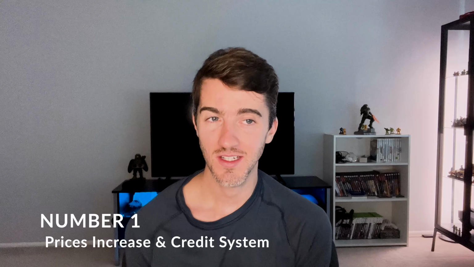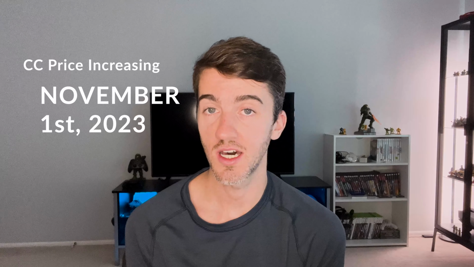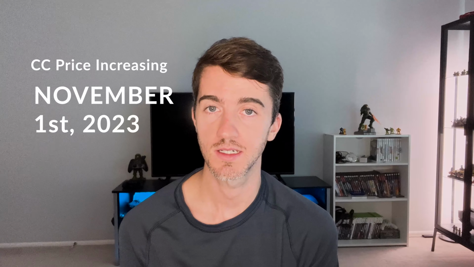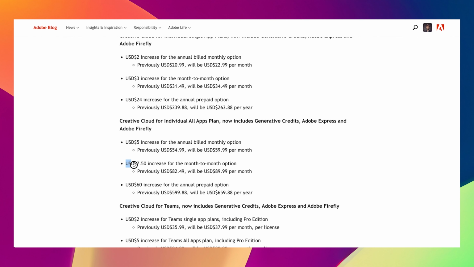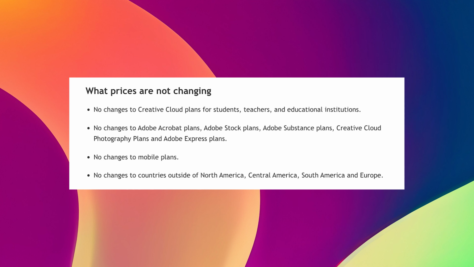Finally, the number one thing you need to know about Adobe Firefly is that it's going to come at a cost. The pricing will change on or after November 1st, depending on your subscription billing cycle. Price changes will affect most users, ranging from $2 a month for individual single app users, all the way up to over $7 a month for the Creative Cloud Suite subscribers. Some plans do not increase in price, including teachers, students, and educational institutions. For more on the specific amounts of pricing changes for your subscription, visit the link in the description below.